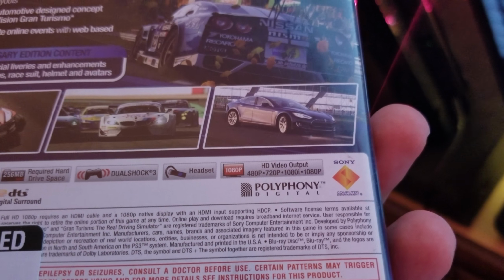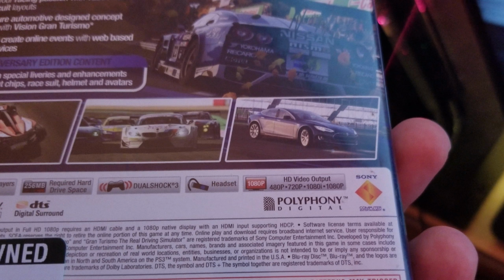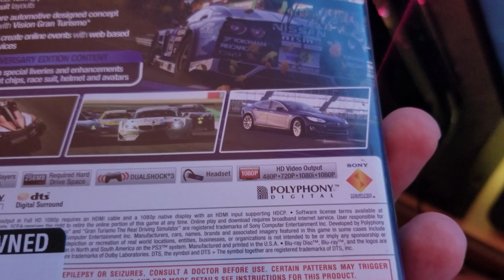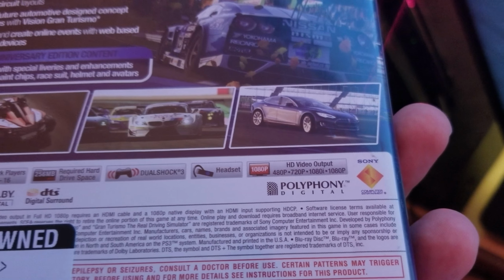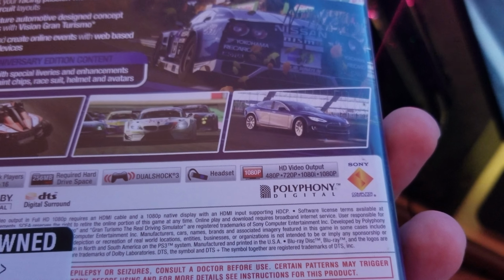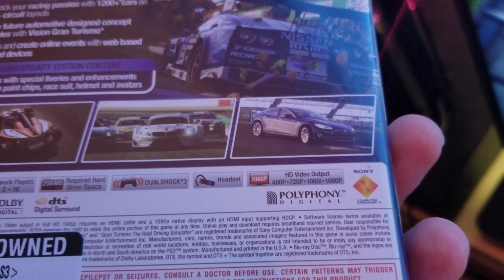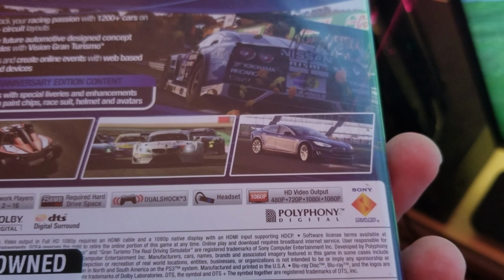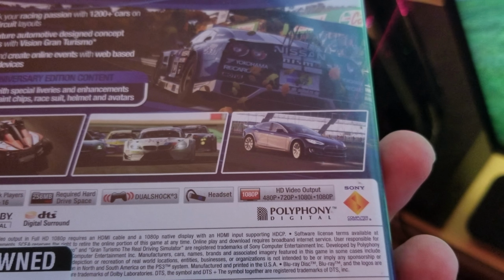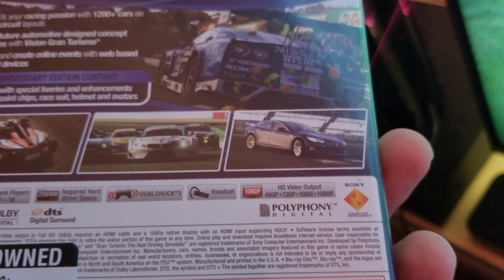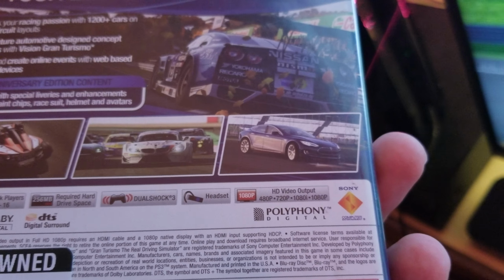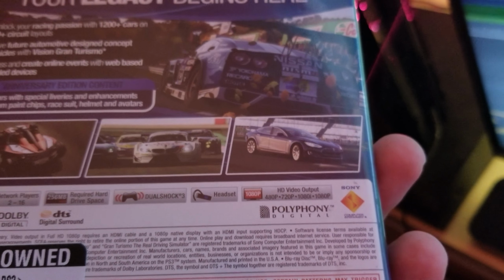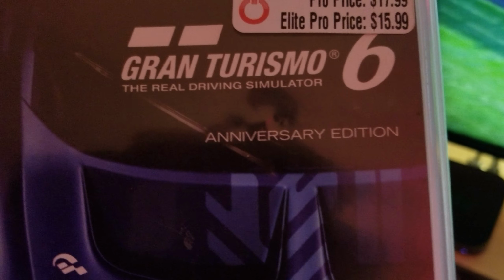So no wonder that we are getting that nice, excellent upscale, because we are getting a 1080p source resolution here. And this is why I always keep telling people, when you have a 1080p HD source being upscaled to 4K, that upscale is going to look much, much better. And that's the case here with the Gran Turismo 6.